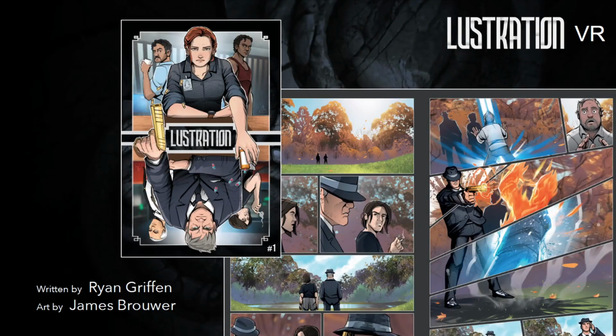Lustration VR is actually based on a comic book by Ryan Griffin, with art by James Brower. And Ryan has talked about why he specifically chose Lustration to make a VR adaptation of. Ryan was part of a VR residency with Start Beyond, an Australian VR studio. He chose Lustration and that particular format of moving around a space, trying to listen into conversations and trying to get the whole picture.